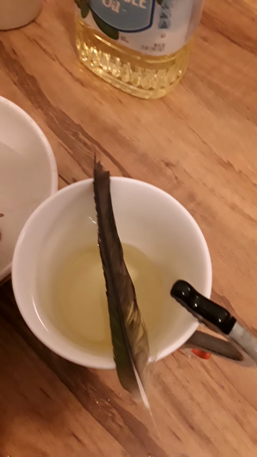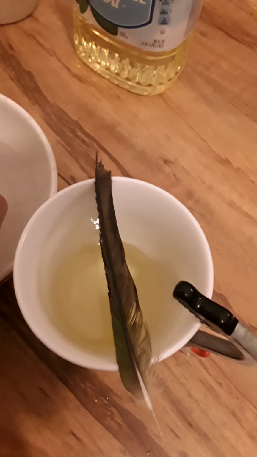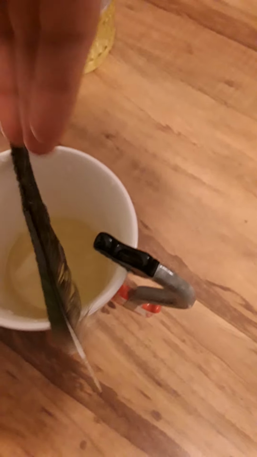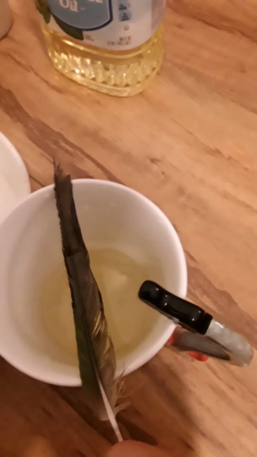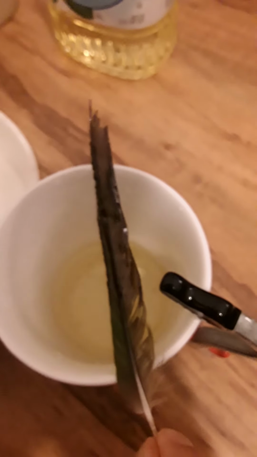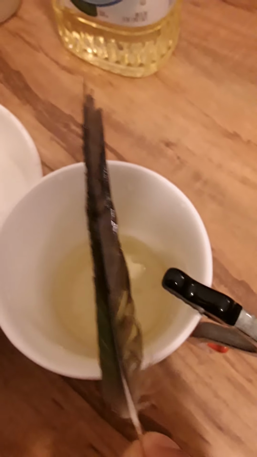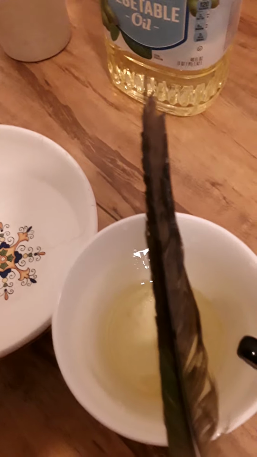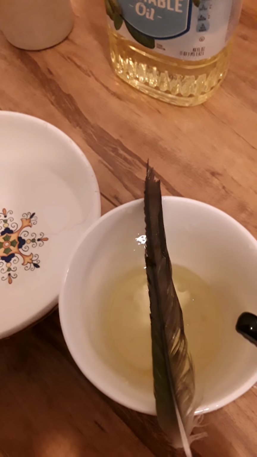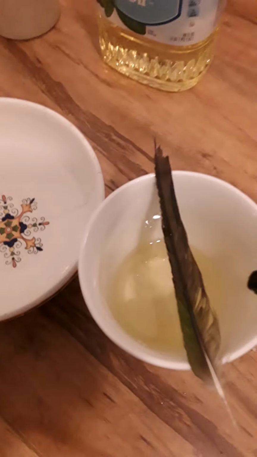So next it says to sprinkle some water on the oil covered feather and see what happens. So I'm looking at it. It seems to repel some of it still, but not as much as if it were a clean feather. It seemed to absorb some of it as well.